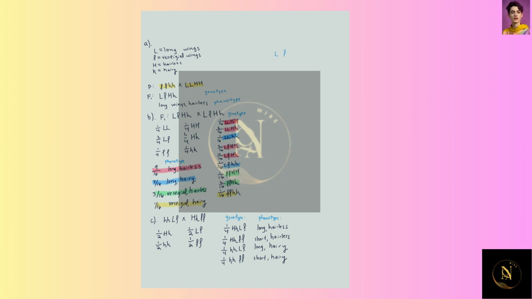Big L, little l, big L, little l. So we know that there's a 1/4 chance of getting big L big L, and then there's a 2/4 chance of getting big L, little l, because both of these are big L, little l, and then there's a 1/4 chance of getting little l little l. So that's where these numbers here come from. Then you do the exact same Punnett square with the H's, and you get 1/4, 2/4, 1/4.